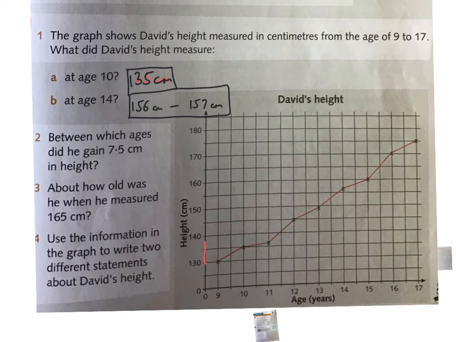Now, you might have had to look at a few to see if it was 7.5 or maybe more than that or less than that. You might have had to work through a few examples or a few different possibilities before you find those. But I'm going to show you which 2 it is and why. So the first answer for that one is between the ages of 11 and 12.